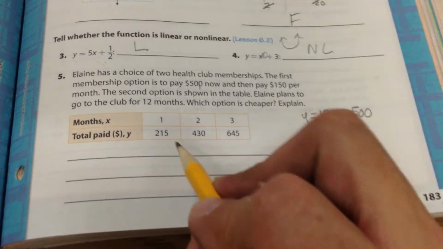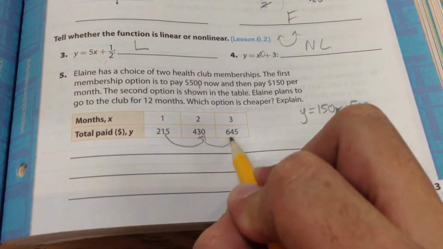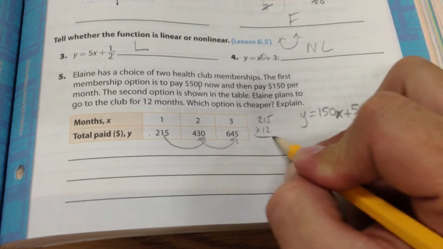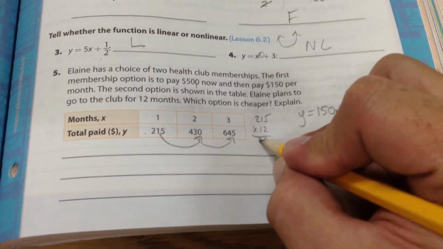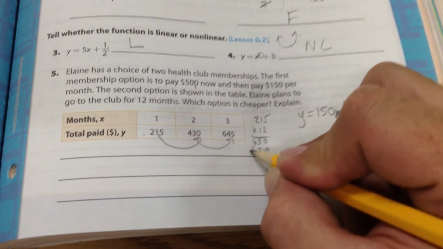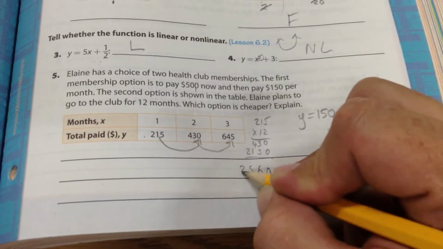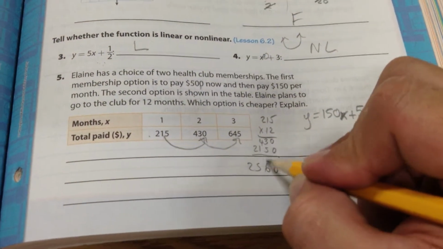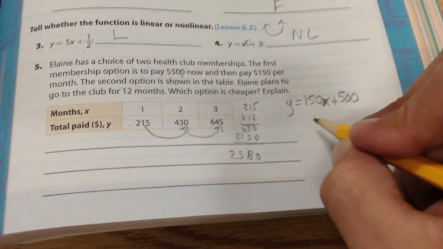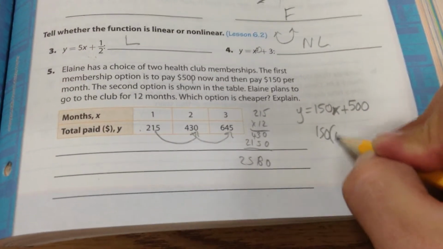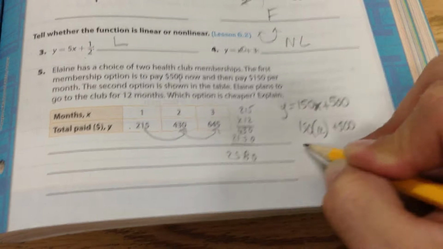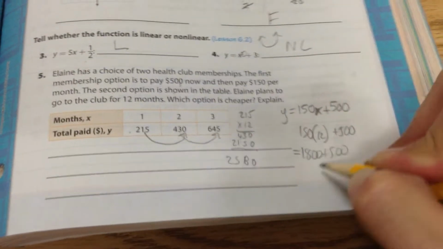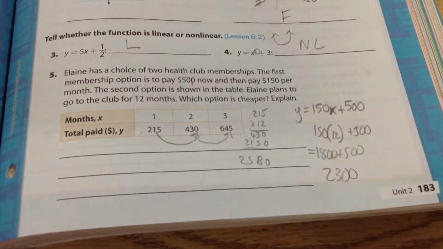Which option is cheaper? Well, this one is going up $215 every month, and it started at $215. So we would do $215 times 12, which would give me an answer of $2,560. I'm sorry, that's a 5, so that's $2,580. This one for 12 months, we'll have to do 150 times 12 plus 500. And 150 times 12 is 1,800 plus the $500 she paid up front. So this one would only cost $2,300. So this one would be cheaper.